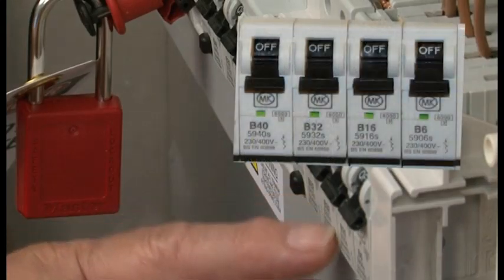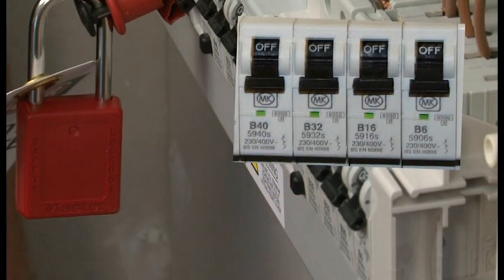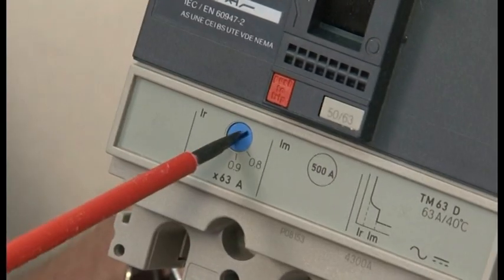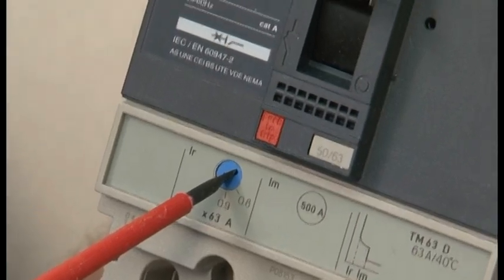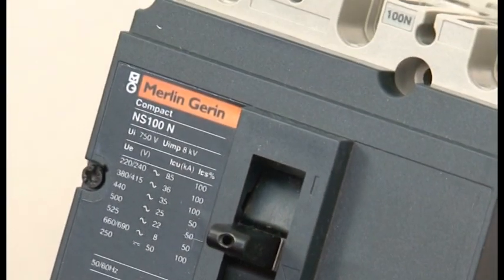Here again, we're checking the choice and setting against those of the design. With fuses and circuit breakers, this will be the rating, type and characteristics of each device. Devices which have adjustable current settings and also time current characteristics, such as some types of MCCB, may require additional attention.